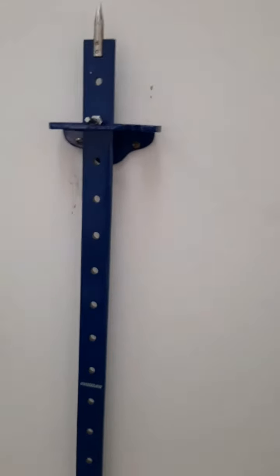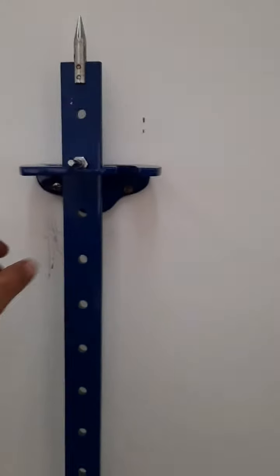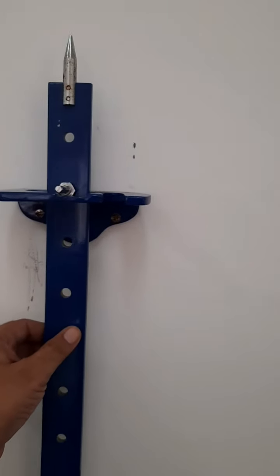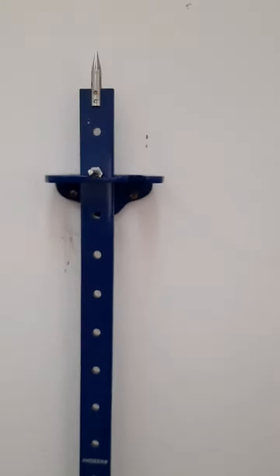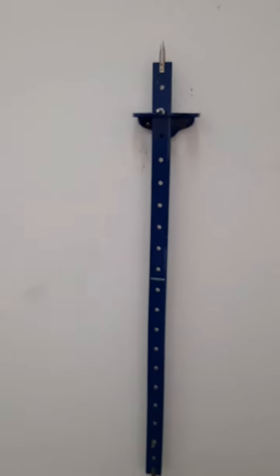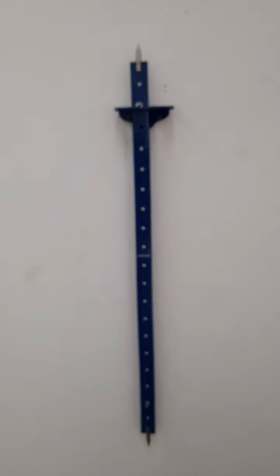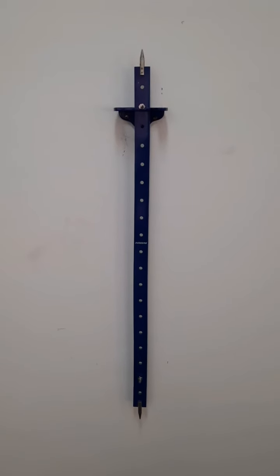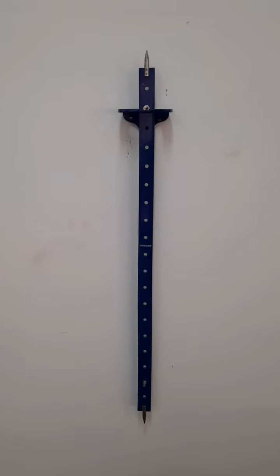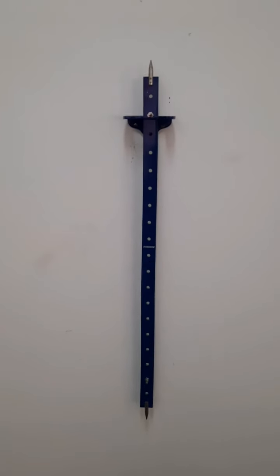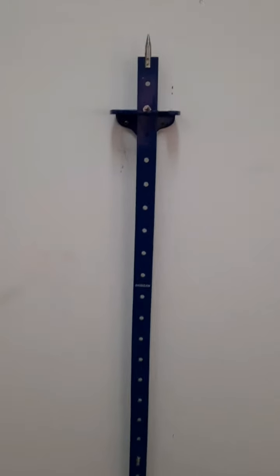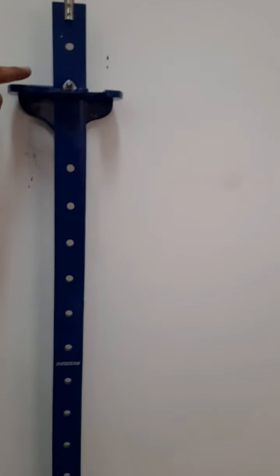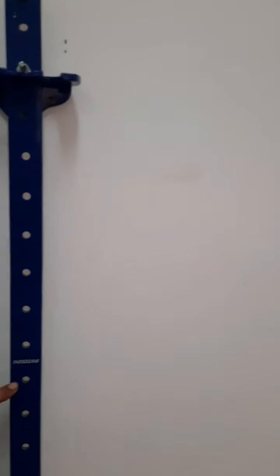For all these holes, we have to note down the time period for 20 oscillations for both sides of this bar pendulum. We have conducted the complete experiment. The readings that we would be having are the time period of 20 oscillations at each hole and the distance of each hole from the center of gravity.